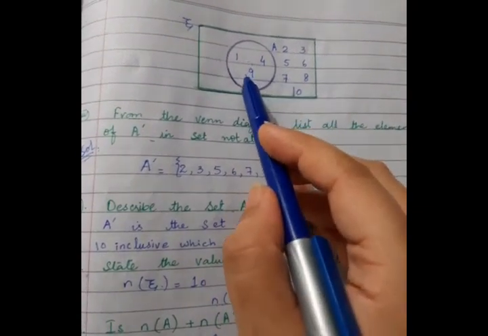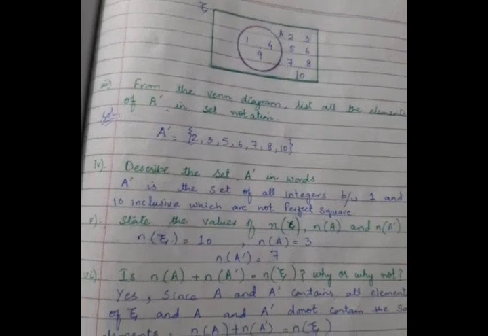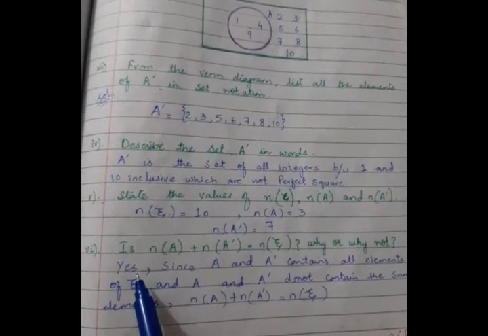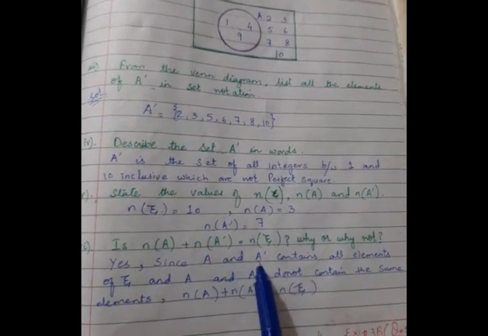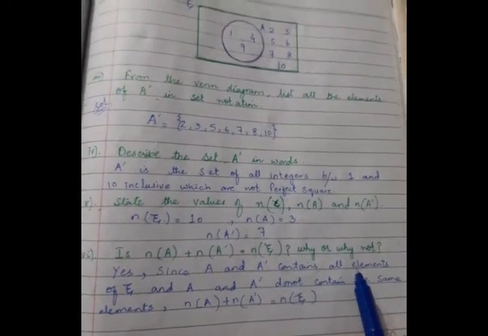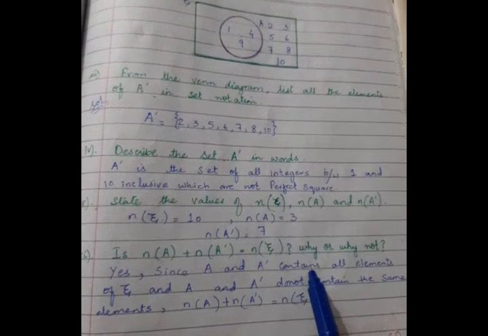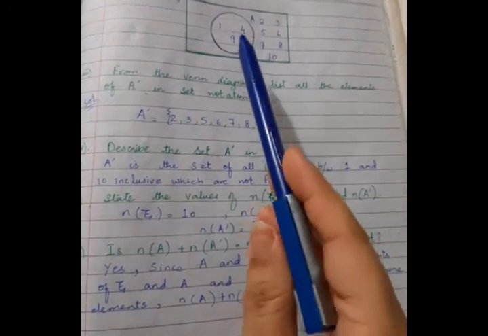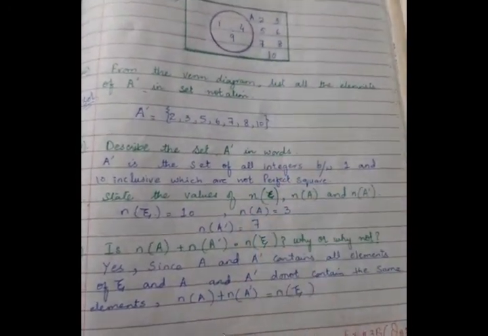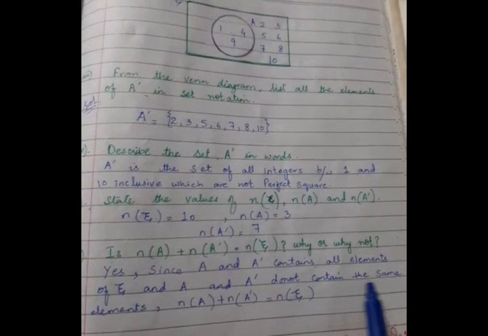और ये नंबर ऑफ एलिमेंट 3 और इस 7 को ऐड करके आया, तो मैंने इसकी क्या लिख दिया, yes. Since A and A prime contains all elements of universal set, मतलब कि A और A prime किस किस को contain करें, वो तमाम elements जो universal set के अंदर मौजूद हैं, and A prime do not contain the same element.